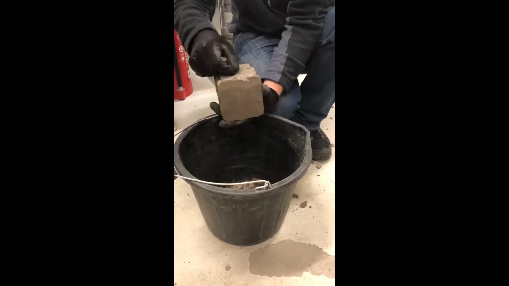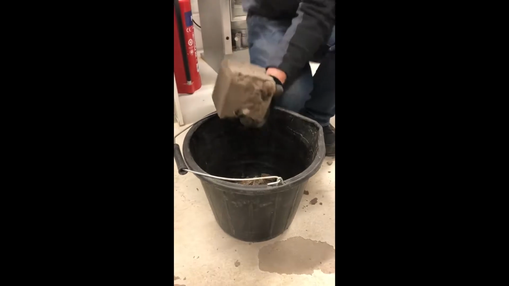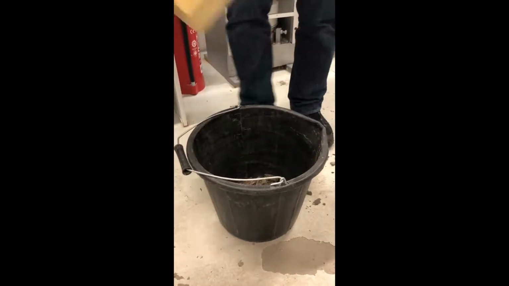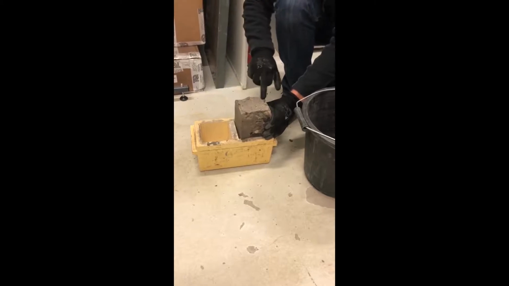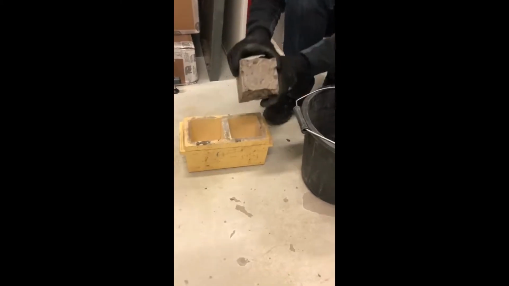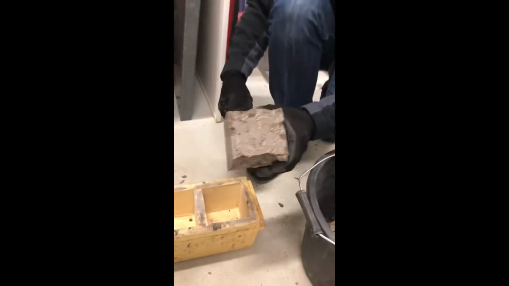You can see here, this is the top surface, so basically a cube mould. These are what they were formed in. So this here is actually the top surface, which it was made. You can see there's a slight crack that has just appeared along that surface once it's been tested.